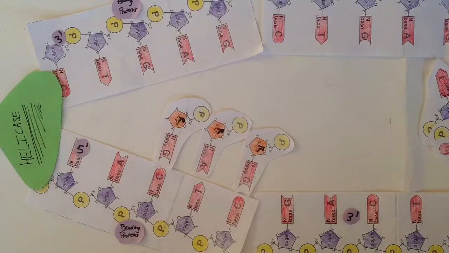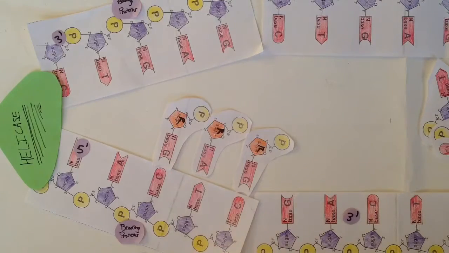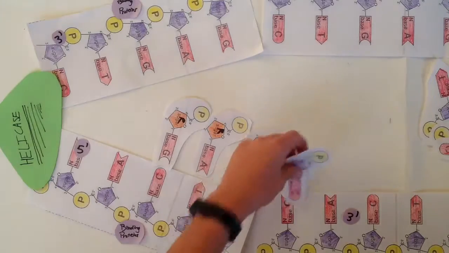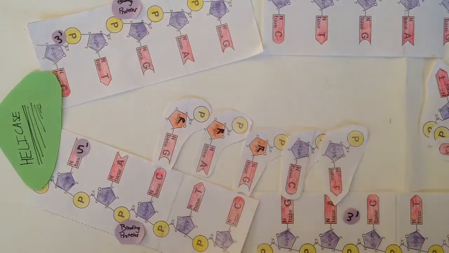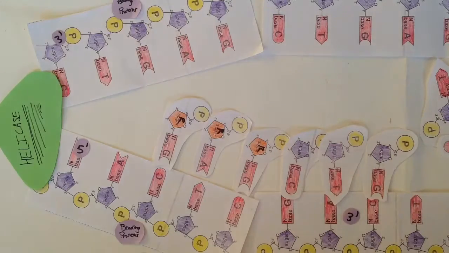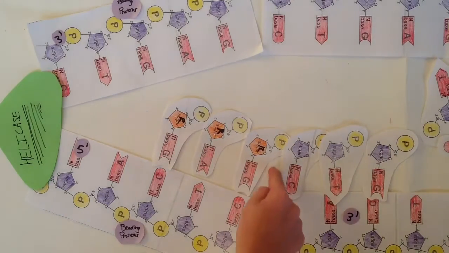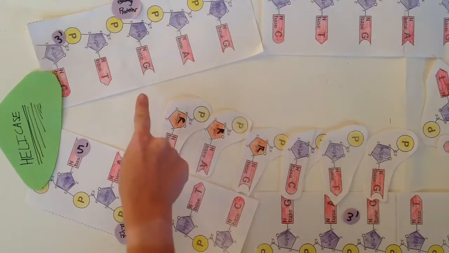Next, we need DNA polymerase III. This synthesizes new DNA nucleotides, moving from the 5' end to the 3' end. In the lagging strand, this means it's moving away from the replication fork. Since it's moving away from the replication fork, this creates fragments called Okazaki fragments. So this, you can see here, is one Okazaki fragment.